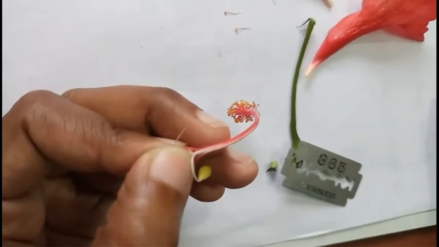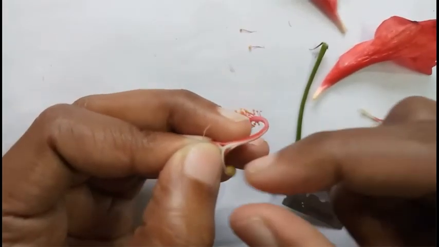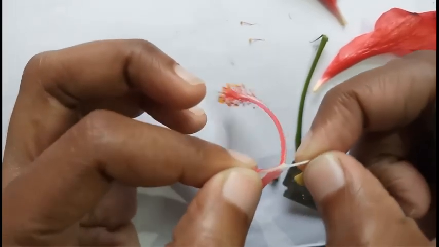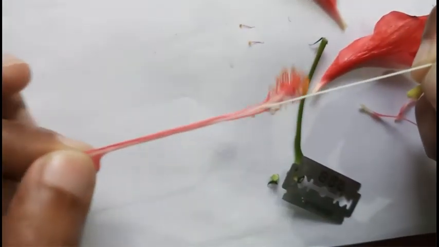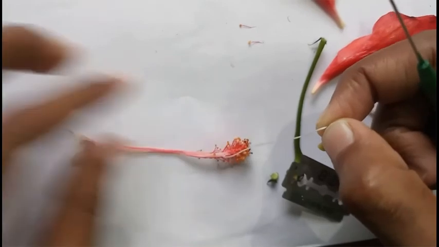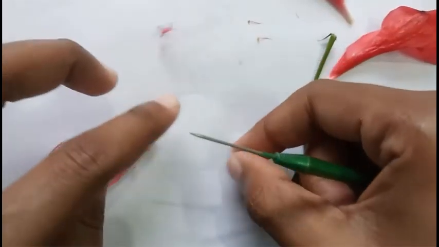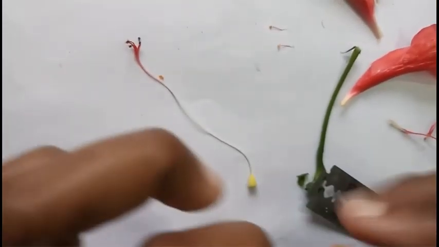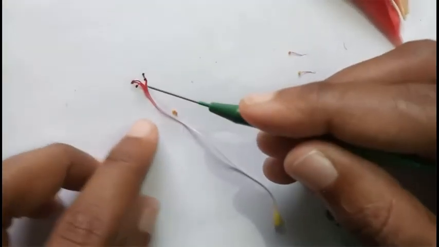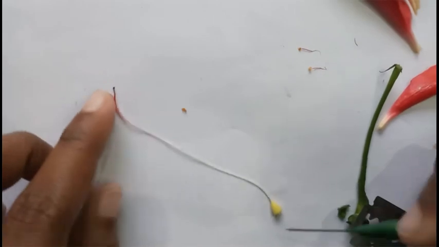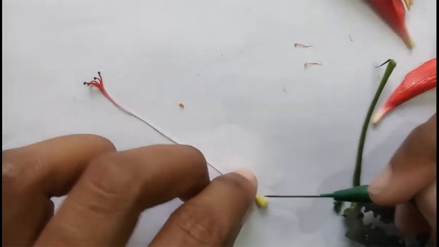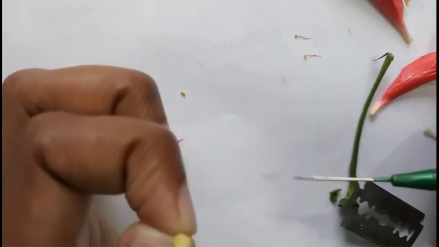Now I'll show you this style. As you can see here, this is a style, as it is directly connected to the top, to the stigma. See, this is the fourth part, the stigma. This is the whole style. This is the ovary, and inside the ovary ovules are present.